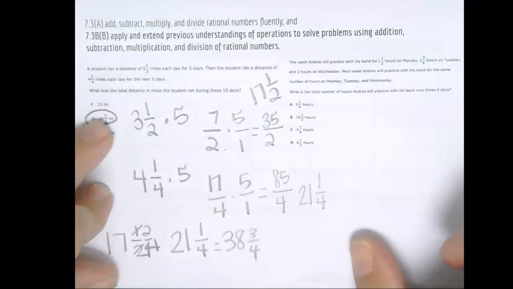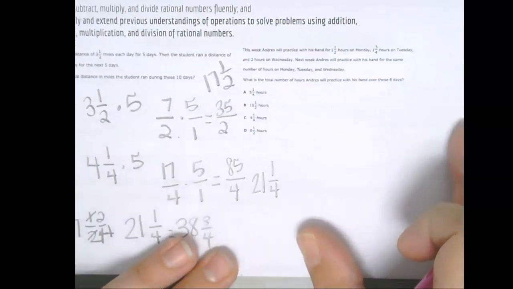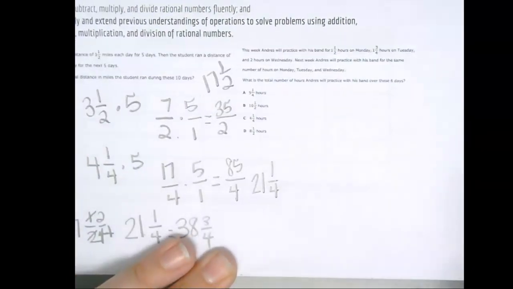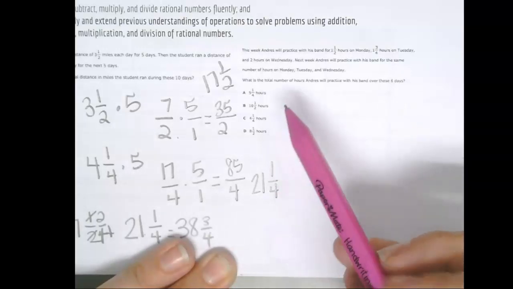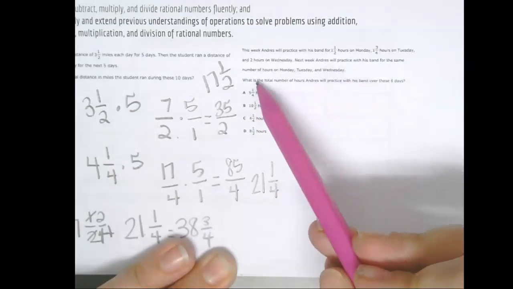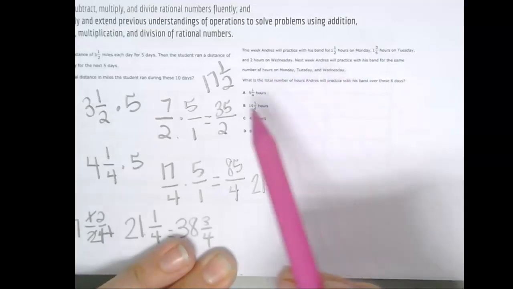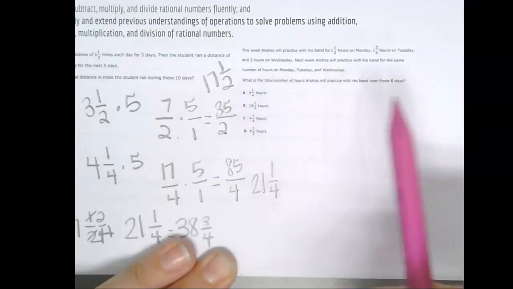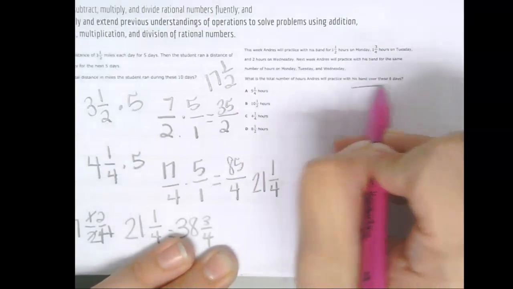All right, let's look at the second one. We have this week Andres will practice his band for 1.5 hours on Monday, 1 3/4 hours on Tuesday, and 2 hours on Wednesday. Next week, Andres will practice with his band for the same number of hours on Monday, Tuesday, and Wednesday. What is the total number of hours he will practice over these next 6 days?